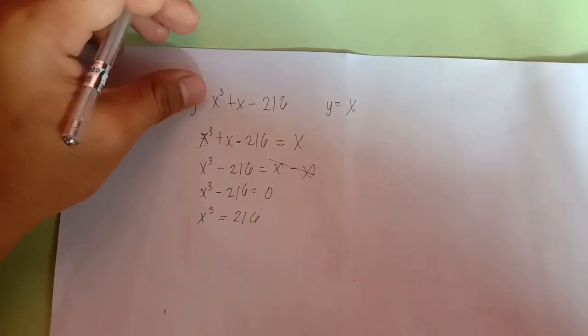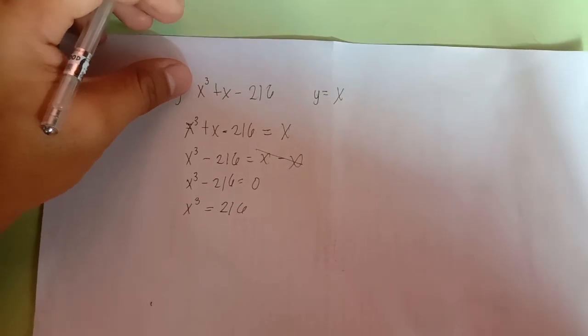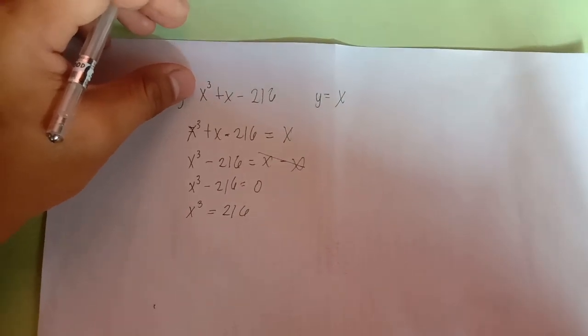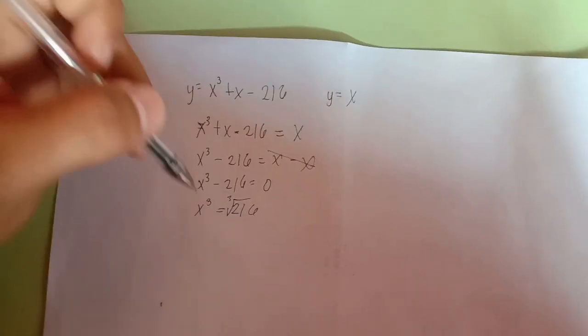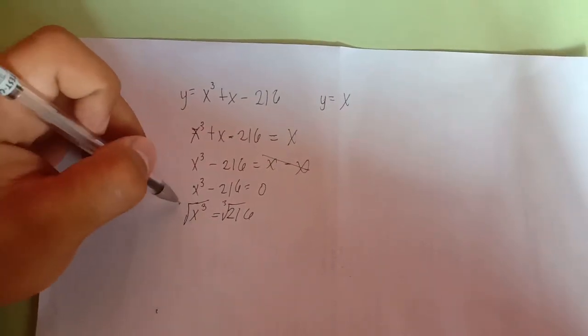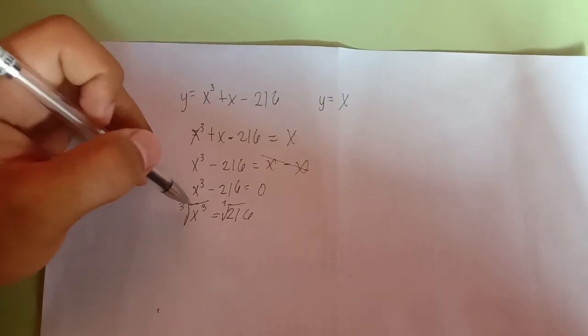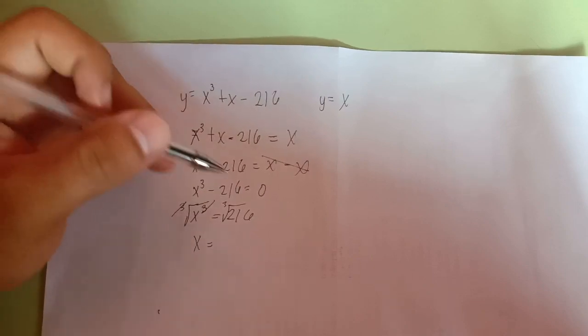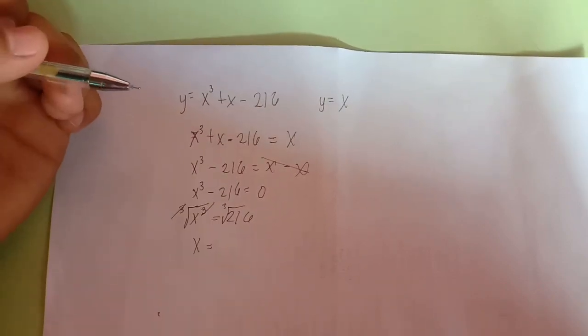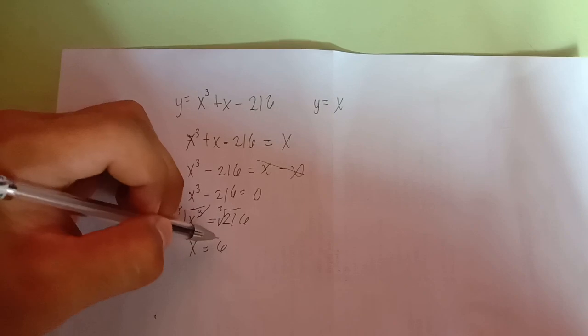And to get the x values, we are going to cube root these two, and this will cancel. X equals cube root of 216, which is 6.